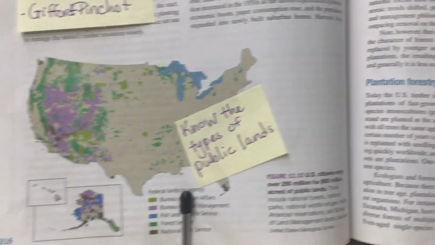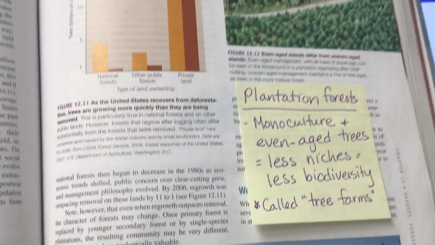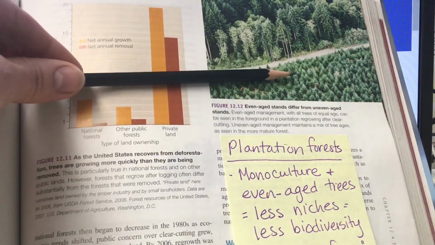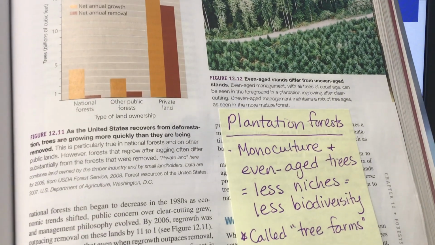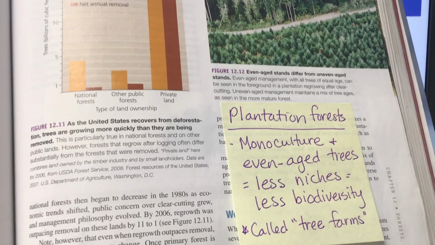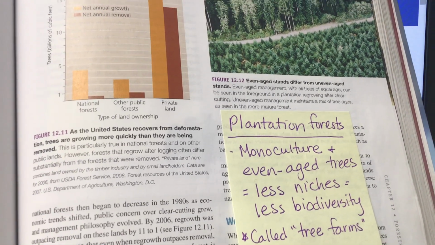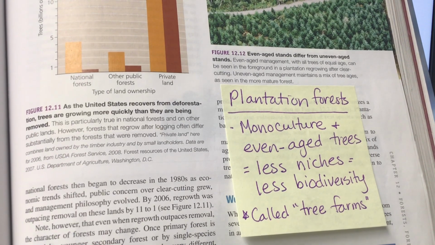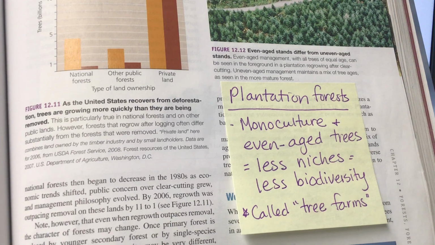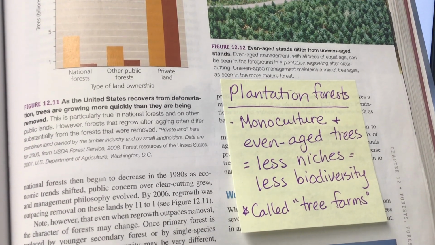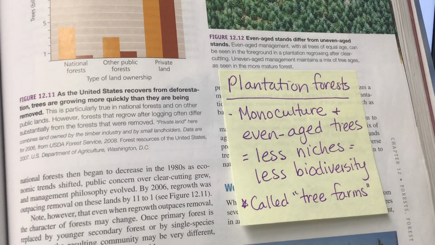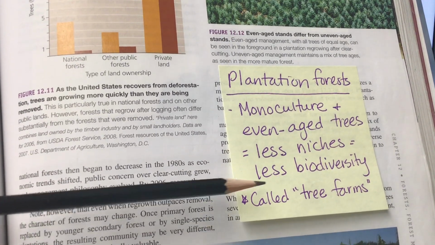On page 317, when we cut down a forest, the laws are now to replant it, but a lot of times when they replant the forest, they do it in the trees that are the most economical to harvest. So they plant pretty much all the same kind of tree, or maybe 2 or 3 different trees. So we end up with monoculture of trees and even age trees, which means that we have less niches and less biodiversity, and sometimes they're called tree farms.